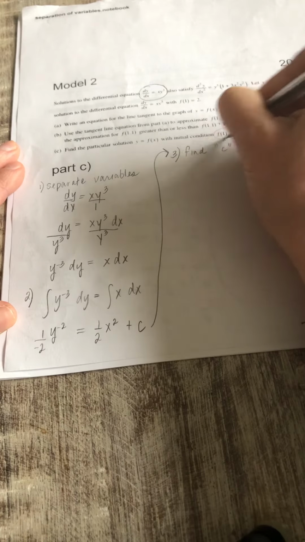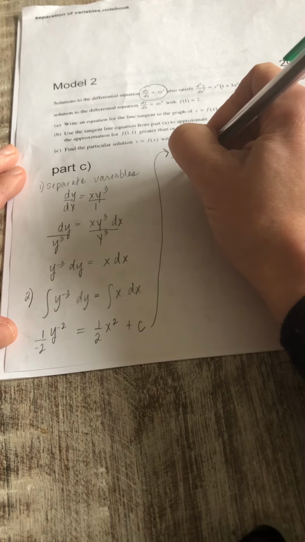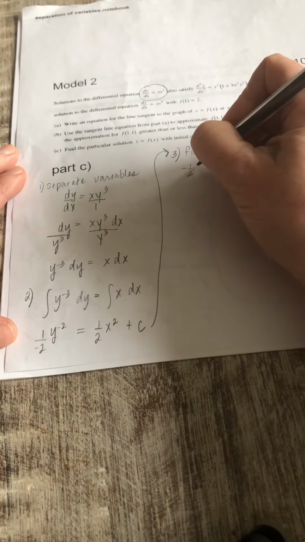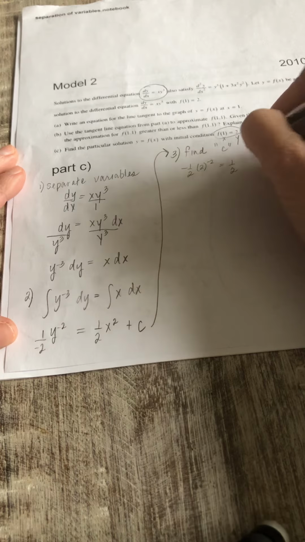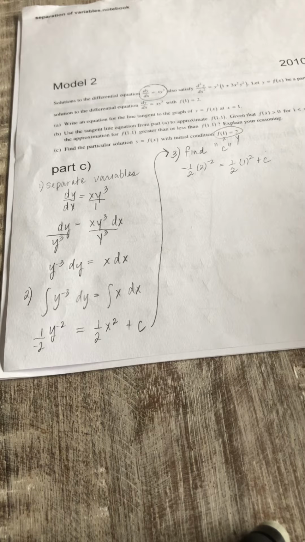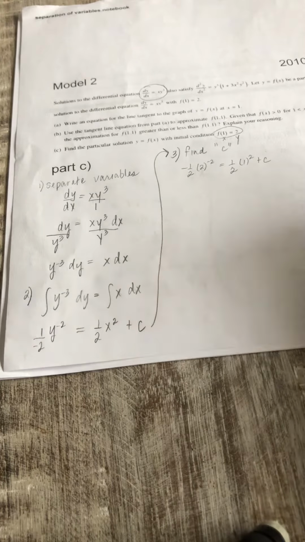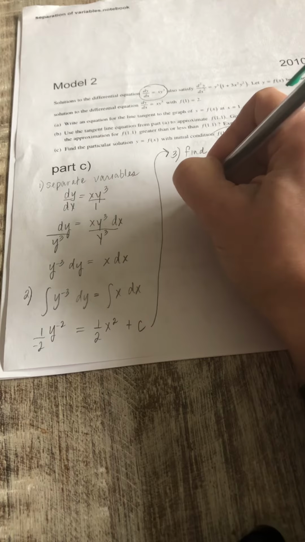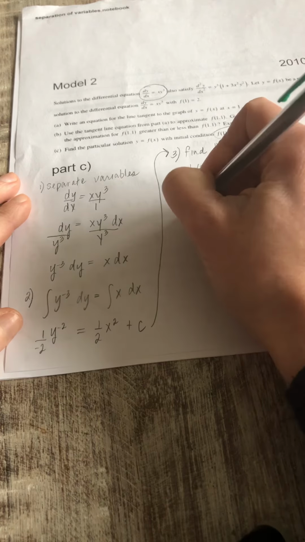Okay, and that's when we're going to use the initial condition given to us. So we have negative 1/2. Our y value is 2. And our x value is positive 1. This question was not calculator. So again, try not to use the calculator. 2 to the second power is 4, so 2 to the negative second power would be 1 over 4. And that would give us negative 1/8 on the left side, equals 1/2 plus c, minus the 1/2 over.